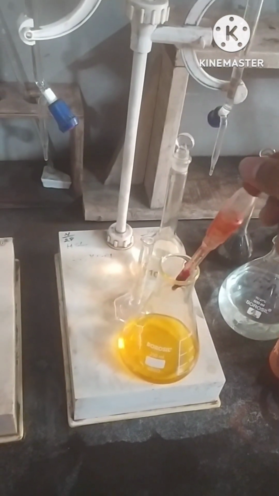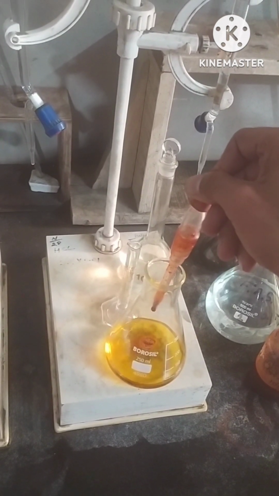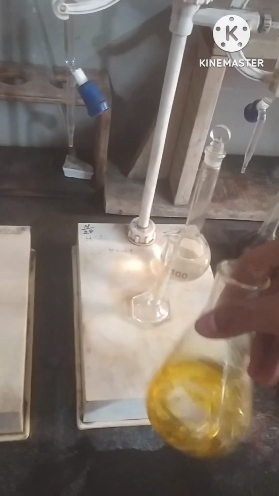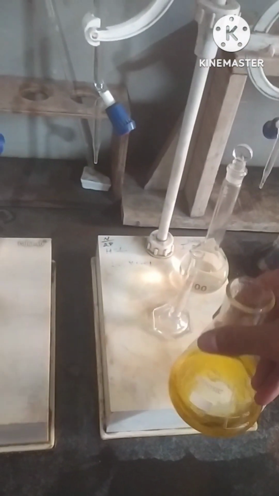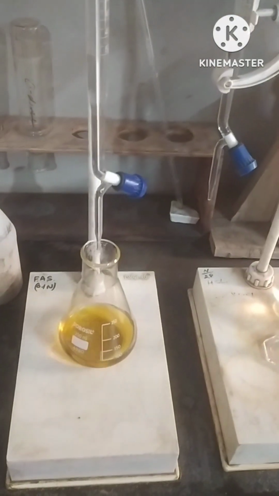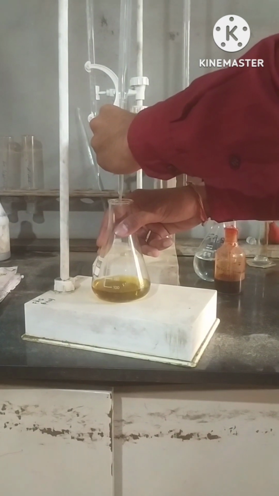Add drops of Ferroin indicator. And now we will titrate it using ferrous ammonium sulfate. Now we will start the titration.